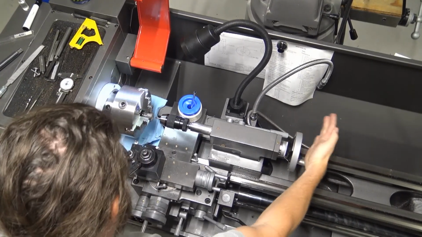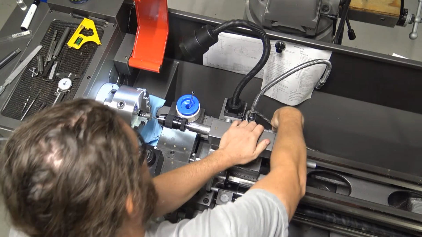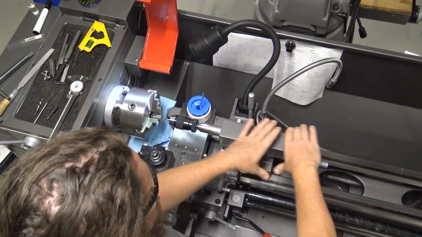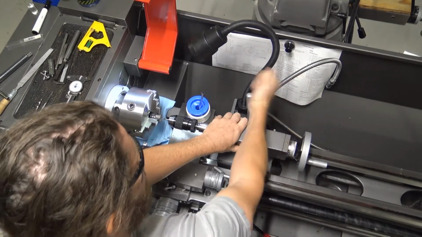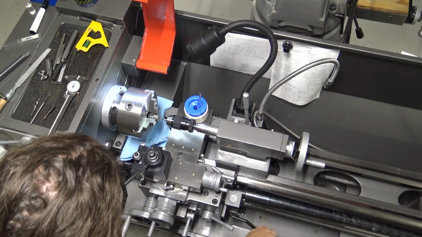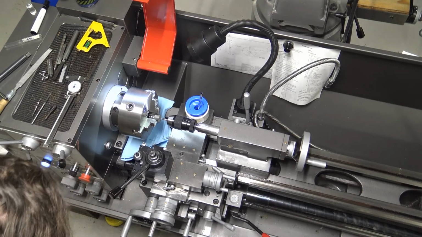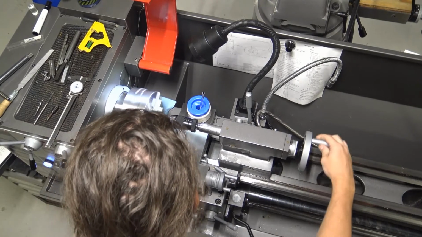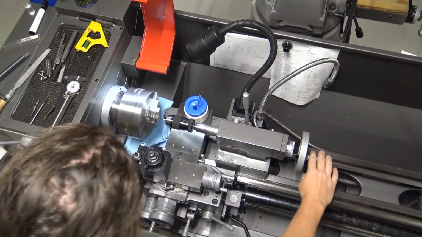Make sure everything's out of the way. What I'm going to want to do is take the big handle and lock this down because I don't want my tailstock sliding up and down the ways. So I'll tighten that up. And now I'll just go in just a little bit.